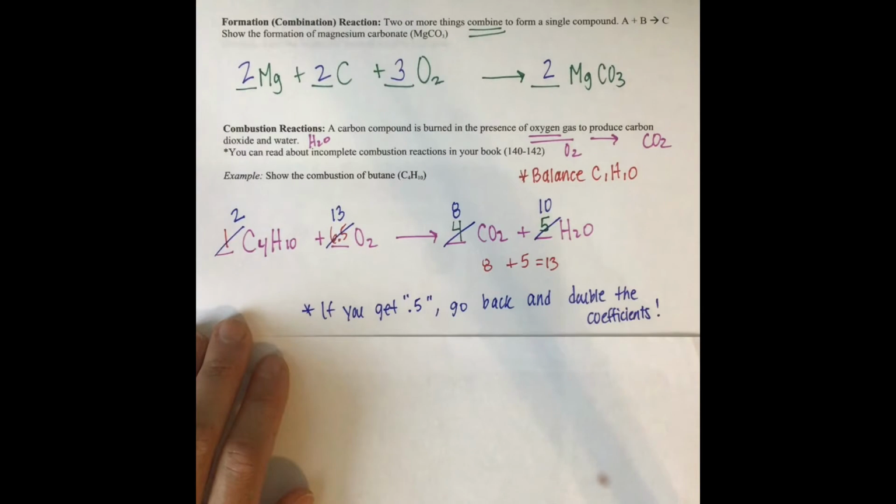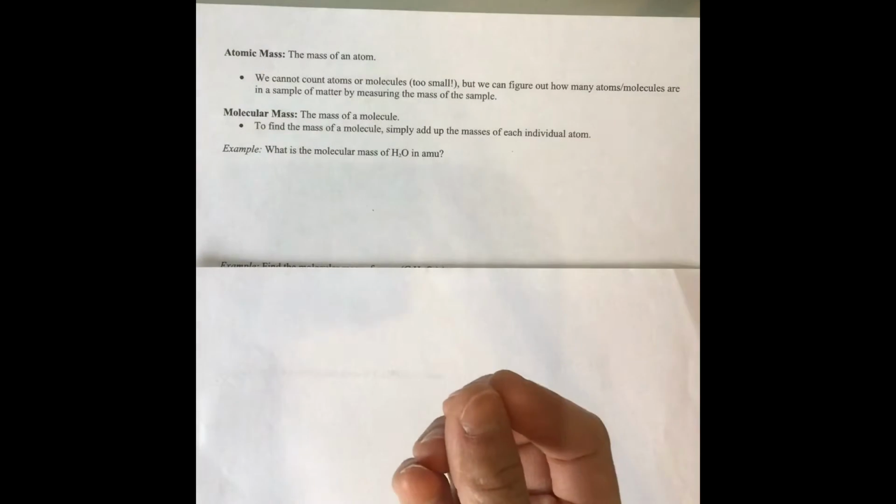Okay, so that's how you would work through a combustion reaction. All right, you will need a calculator for the back of this notes page. So if you don't have one, go ahead and pause it and go get it. For this last section, we're going to talk about the mass of atoms and the mass of molecules. Okay, so you can see by my first statement here, to just measure the mass of an atom of hydrogen or oxygen, they're too small. We can't just put an atom on the scale and get its weight. They're just too small to do that.